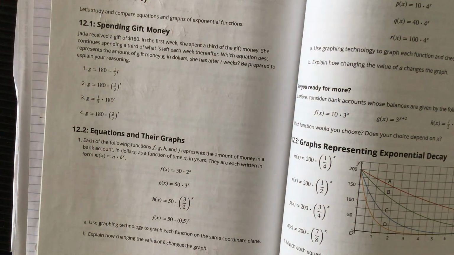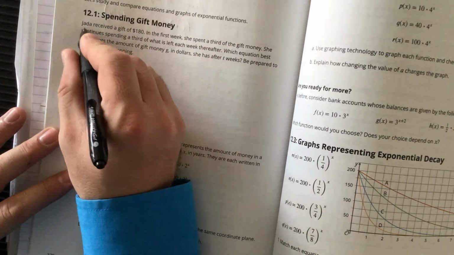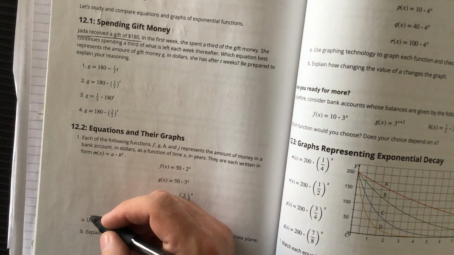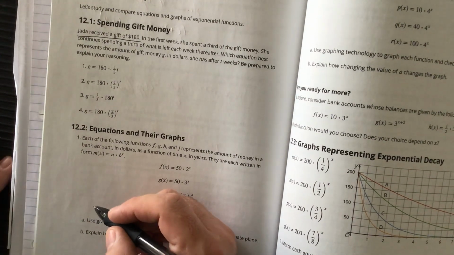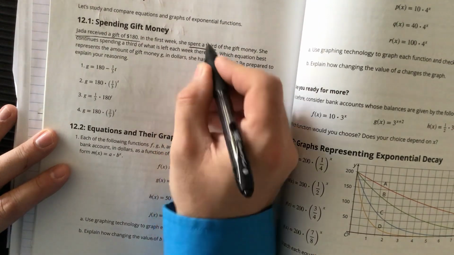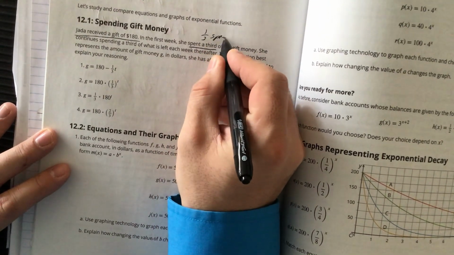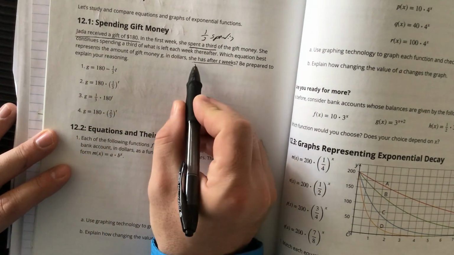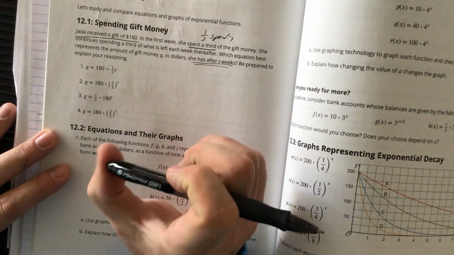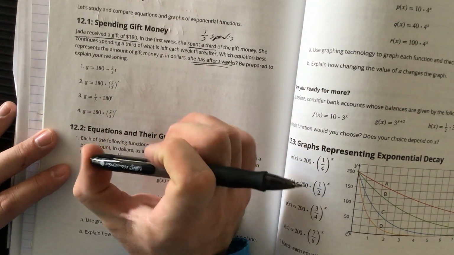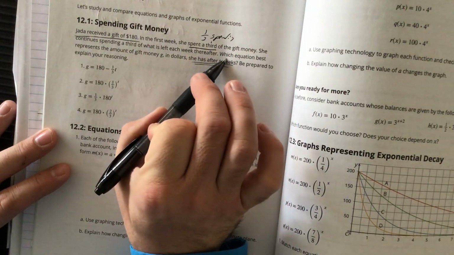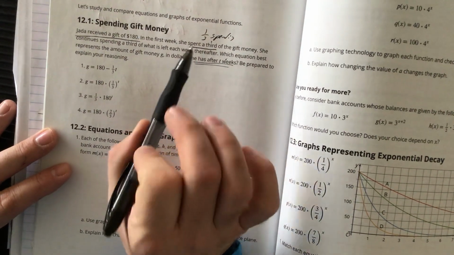Now let's see if highlighting a couple things here changes your answer. Obviously, starting with 180, I see that in all of them. They like to write the 180 first, so I assume 180 is going to be written first in this problem. Spending a third. So you're spending a third, and it wants to know what she has left. How much money does she have? If we're spending a third, how much money do you have? 2/3. So that means your equation needs to have 2/3 in it.